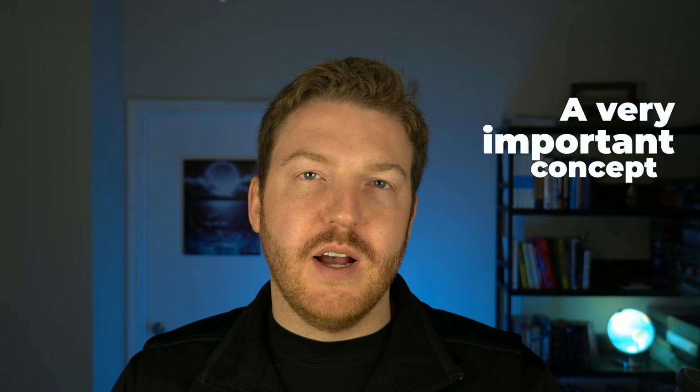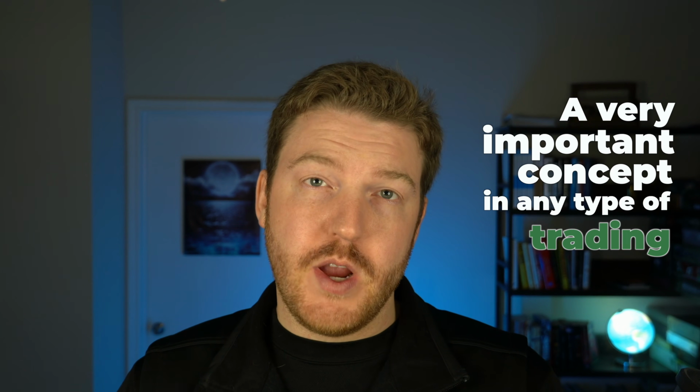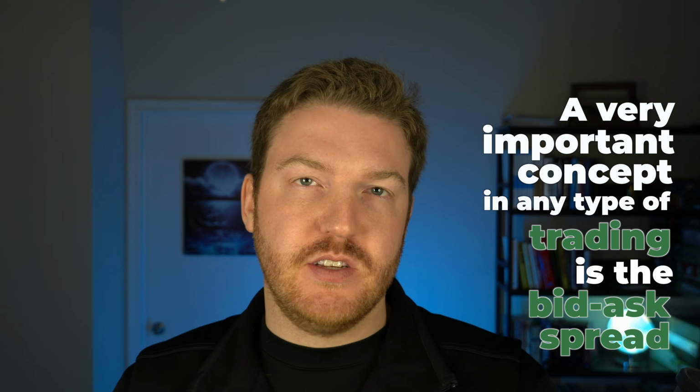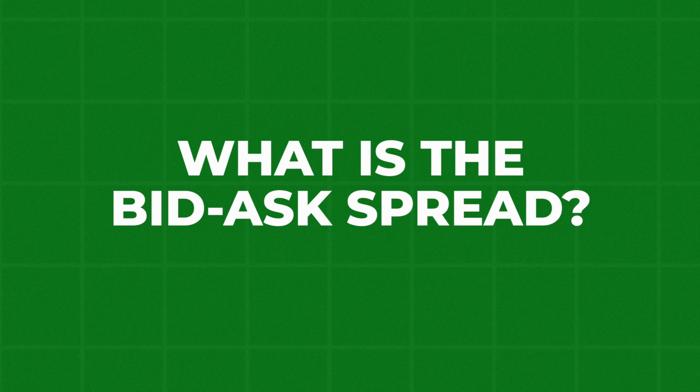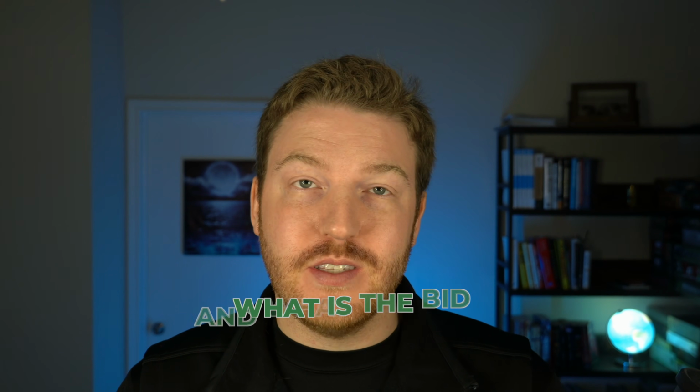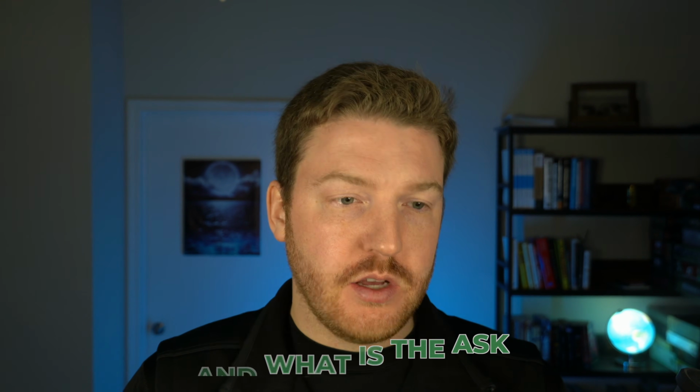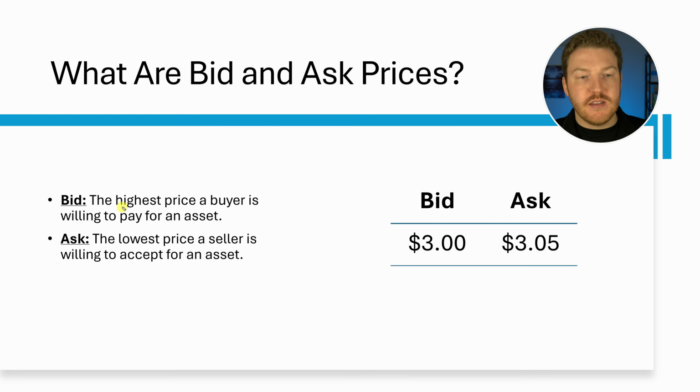A very important concept in any type of trading is the bid-ask spread. So what is the bid-ask spread? Well, we can start off by explaining what is the bid and what is the ask. So the bid is the highest price that a buyer is willing to pay for an asset, whereas the ask is the lowest price that a seller is willing to accept for an asset.